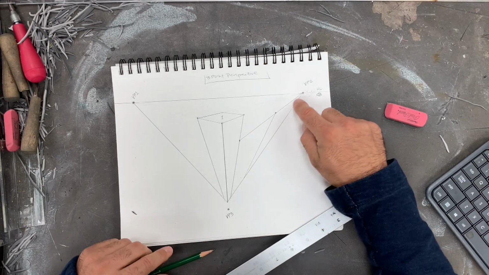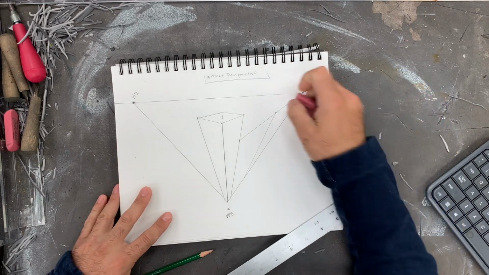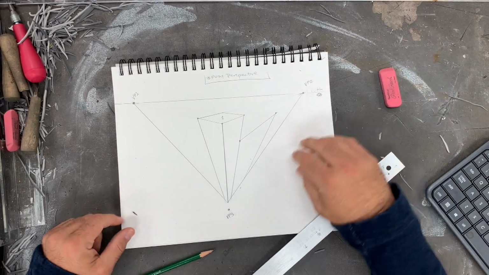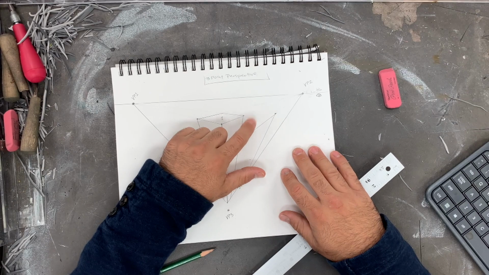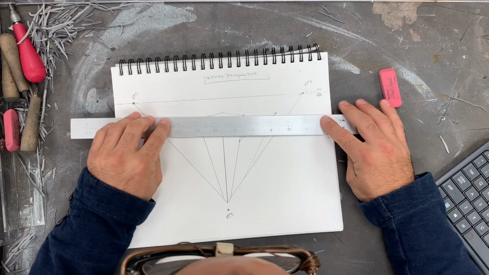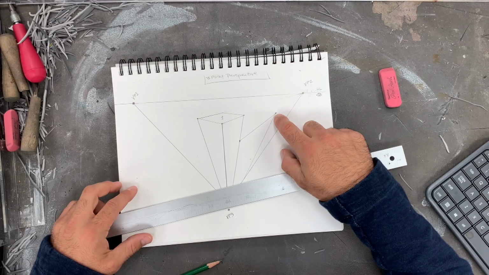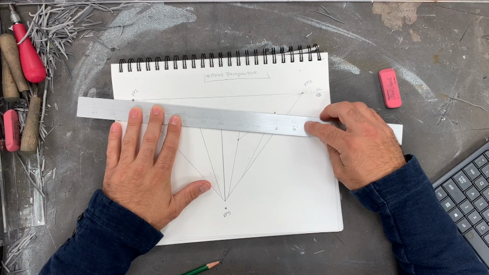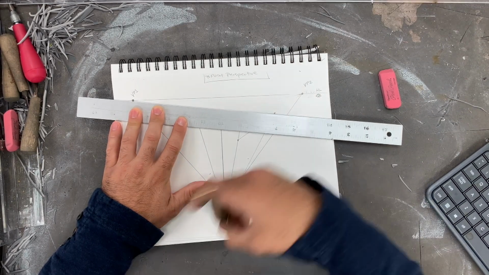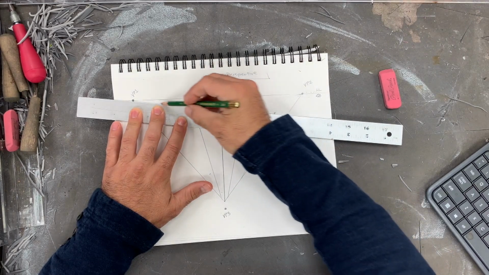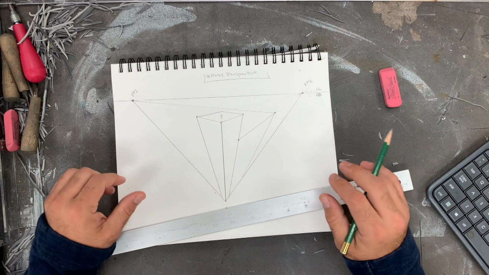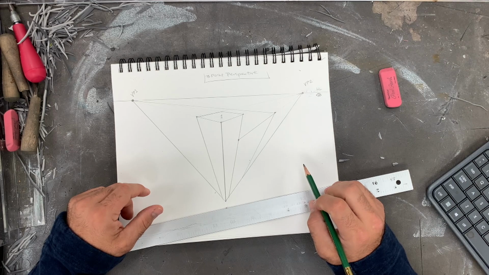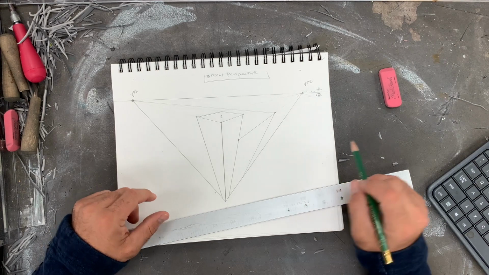Now let's erase this extra line right up above here. We don't need that anymore. That's outside of our building. What we are going to need is to define the top of this right here. So I'm going to run a line from that right corner of building number 2 to vanishing point 1. Now that building's really long.